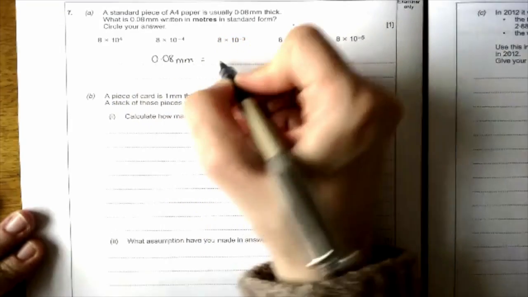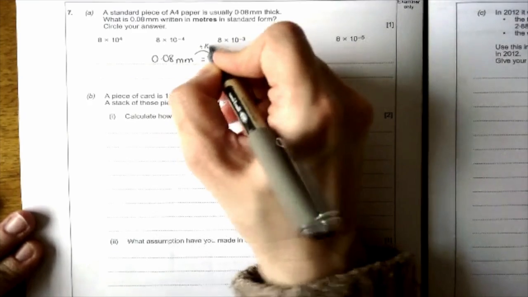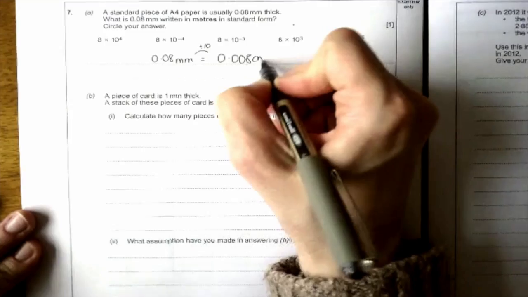Question 7. So this is a standard form question. So part A, a standard piece of A4 paper is usually 0.08 millimetres thick. What is 0.08 millimetres written in metres? So I would convert this into centimetres, then metres. So 0.08 millimetres is the same as, remember you've got to divide. So we're going to divide by 10 to turn it into centimetres, so it'll be 0.008 centimetres.